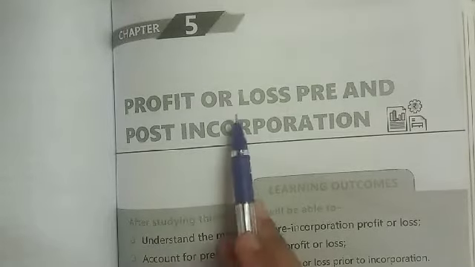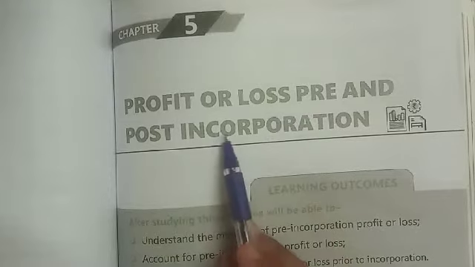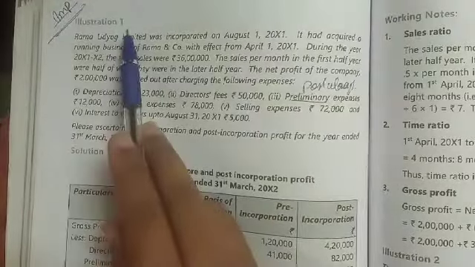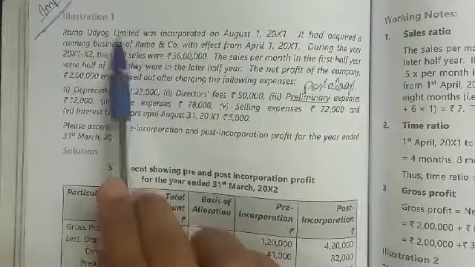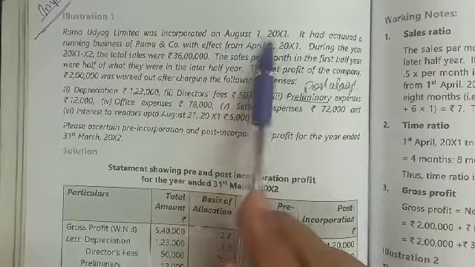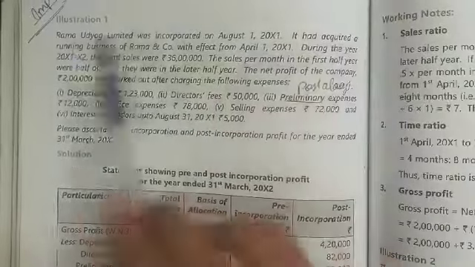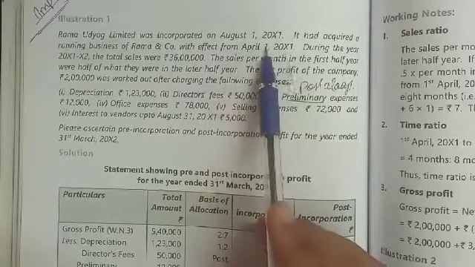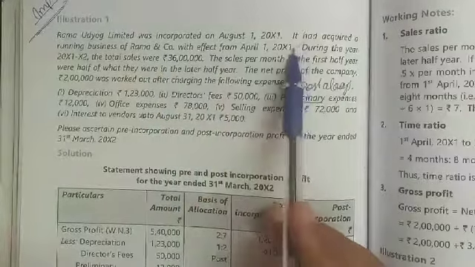Chapter 5, Profit or Loss Pre and Post Incorporation. Illustration 1. Rama Udyog Limited was incorporated on August 1st, 2011. It had acquired a running business of Rama and Co. with effect from April 1st, 2011.